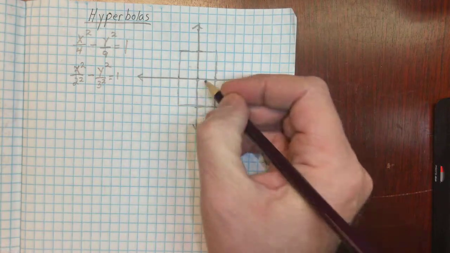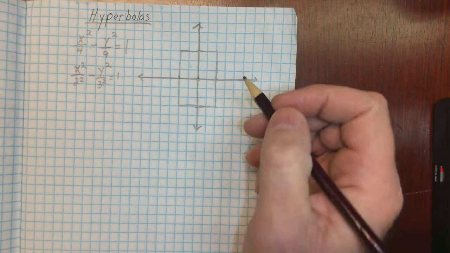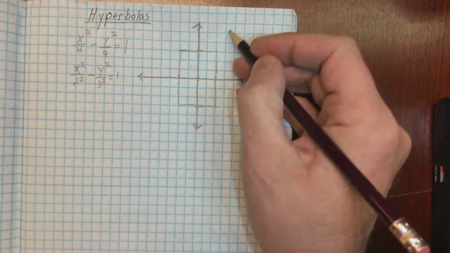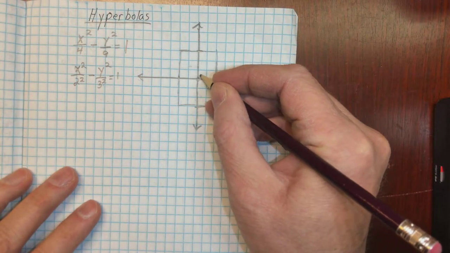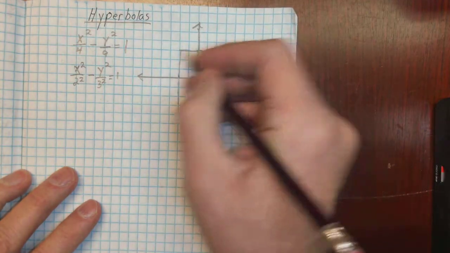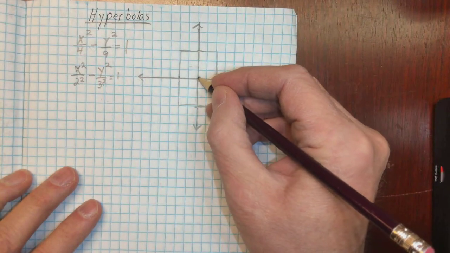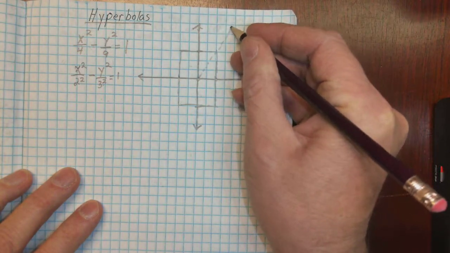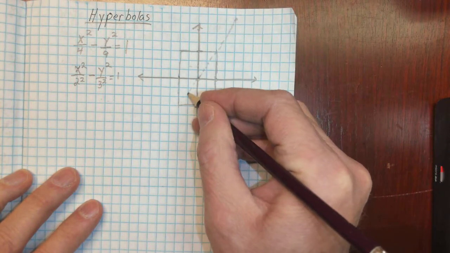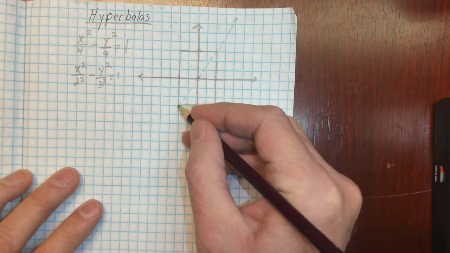And what this has helped me do is build through the diagonals. I'm going to draw the asymptotes. The diagonals of this box, of this rectangle, would be the asymptotes. So I'm going to make a dotted line going out like this.